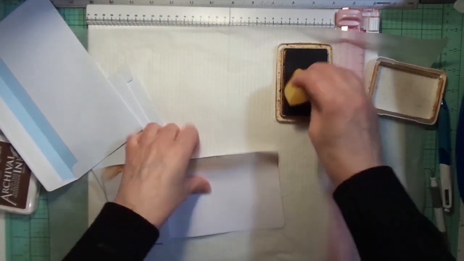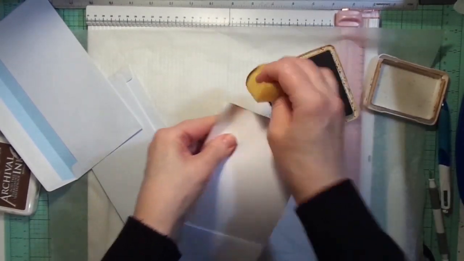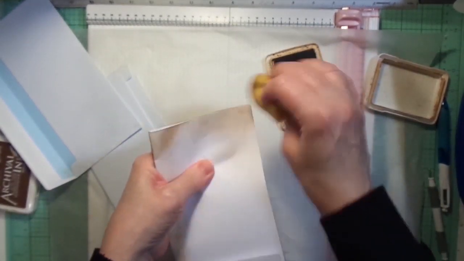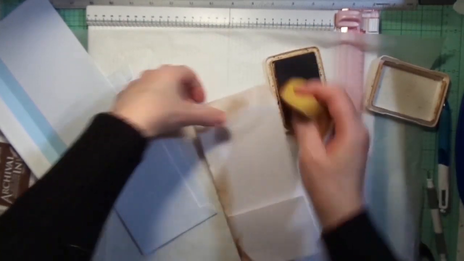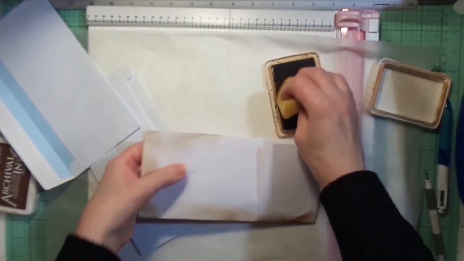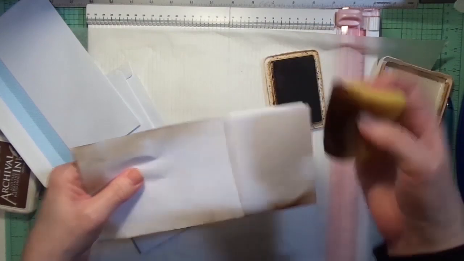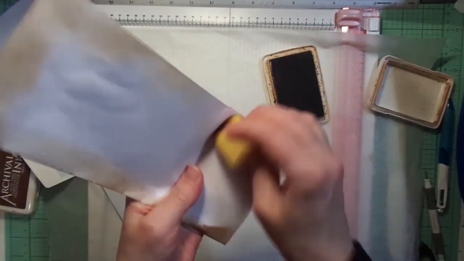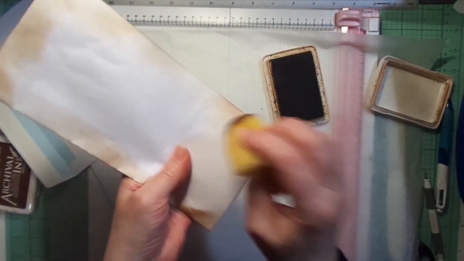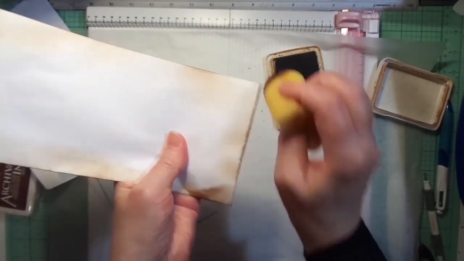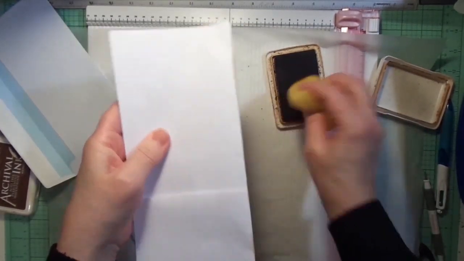You don't have to ink your pages if you don't want to. You might have them already coffee stained, or you might have printed out some of my papers and be using them for this. So it is totally your preference.